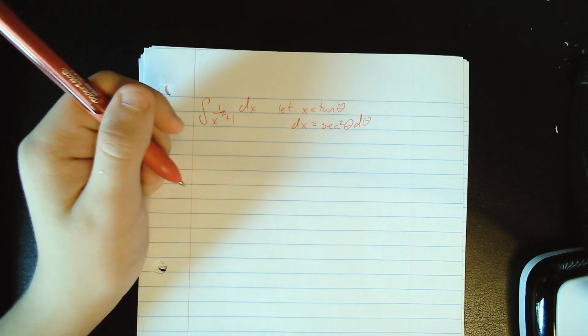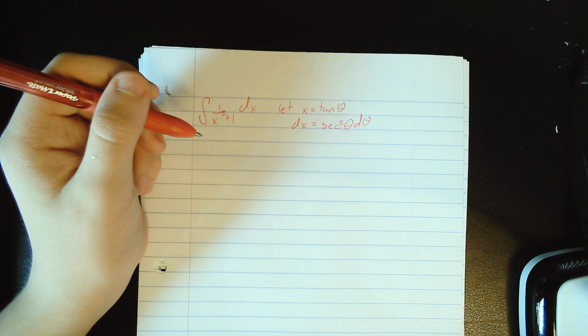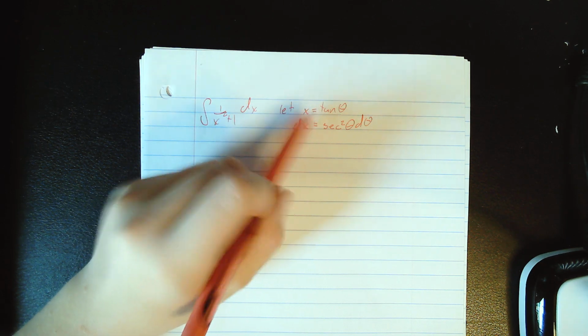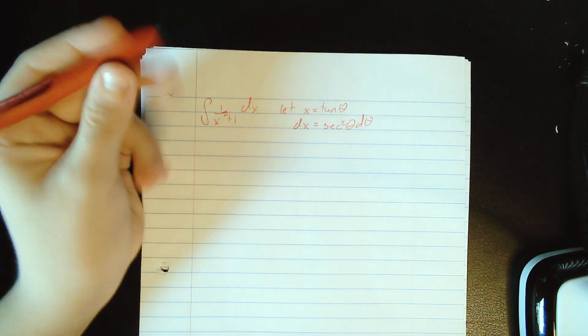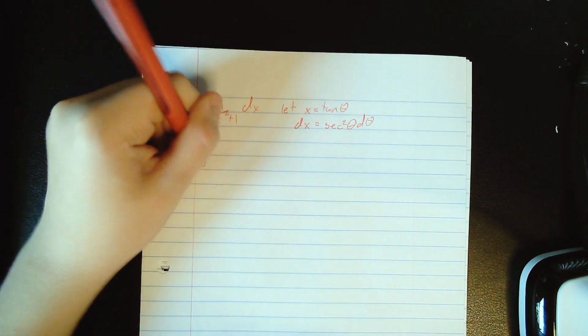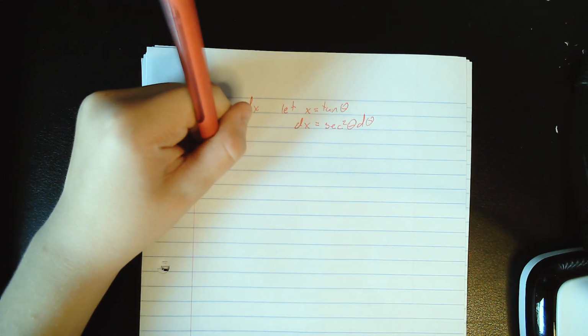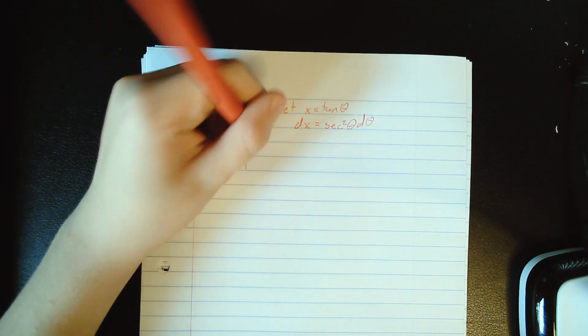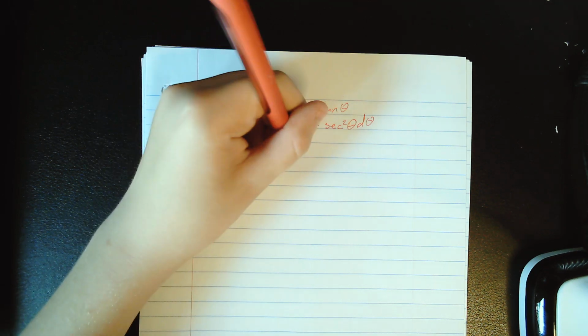So let x be equal to the tangent of theta, and dx is going to equal the secant squared of theta d theta. You got to pick your substitutions carefully, because if you don't pick them right, then the whole problem's going to go off. And why not just normal secant? Well, there's the squared, so down here this is going to become the tangent squared. So it's going to make our life easier. So the integral of 1 over the tangent squared of theta plus 1 times secant squared of theta d theta.